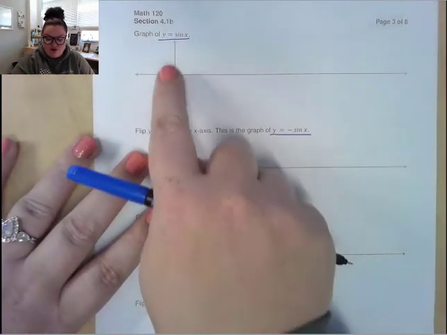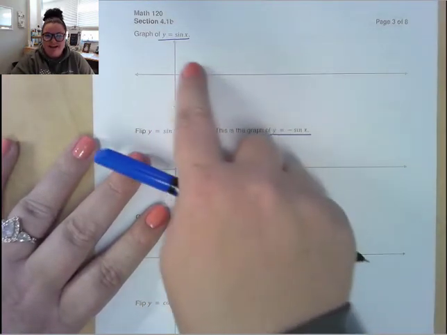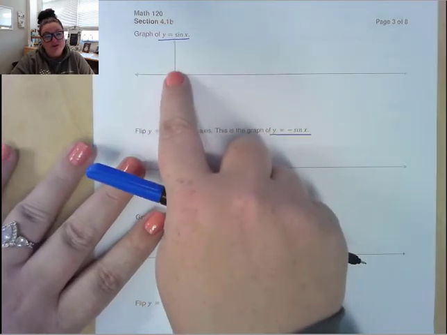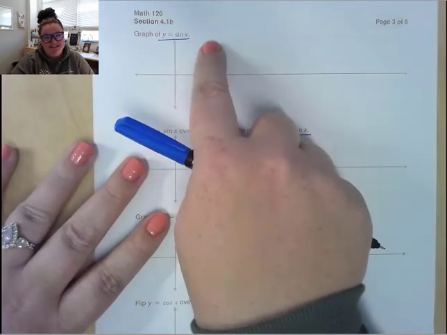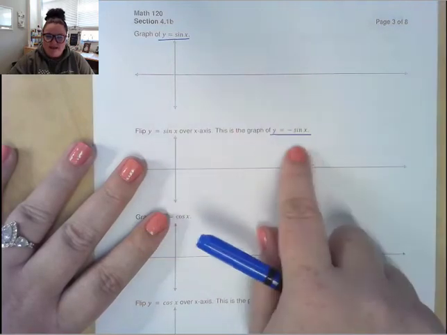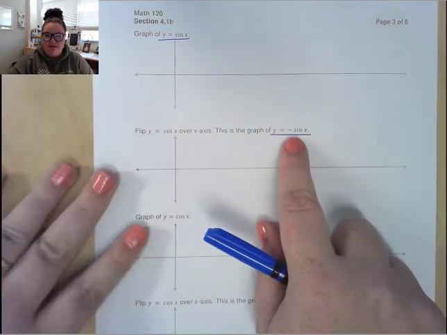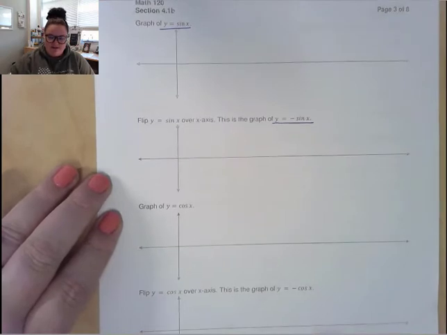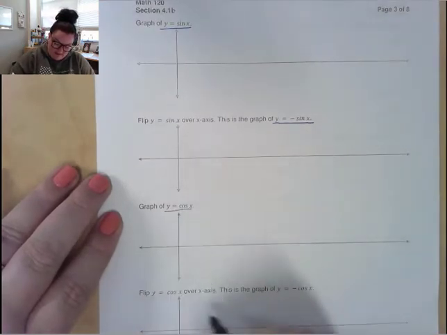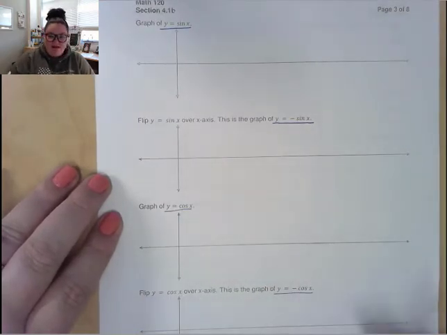You should know the shape of sine, right? You start out with no sine, and then it quickly increases, and then flip it to get the negative sine function. And then I want you to do the same thing with cosine and negative cosine.